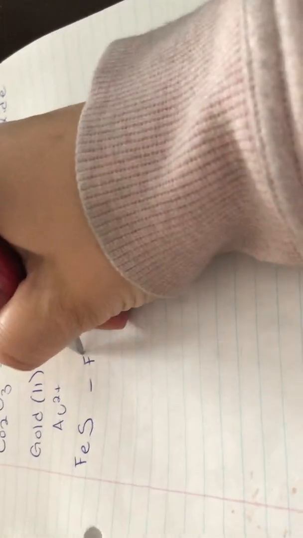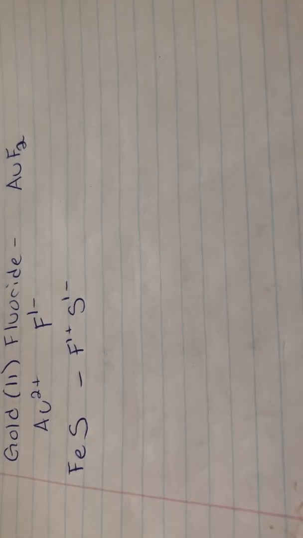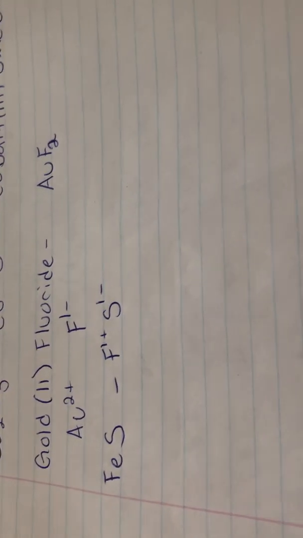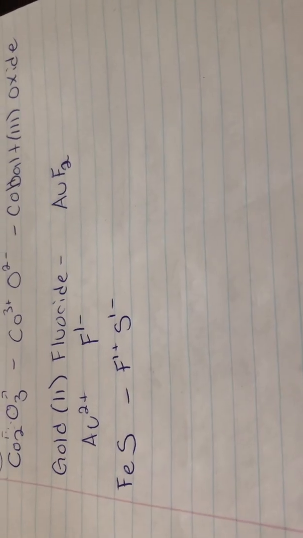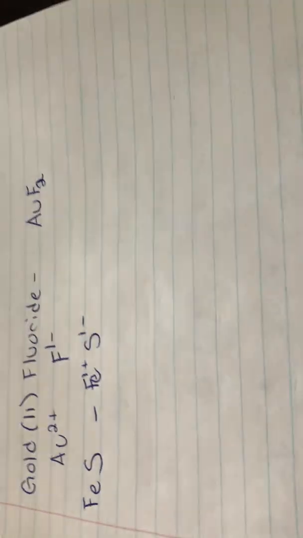So we want to cross back the charges. That makes it Fe 1 plus and S 1 minus. And then we want to figure out what the Roman numeral for 1 is, which is just an I. So we have iron(I) and then sulfide. Always changing the ending to IDE.